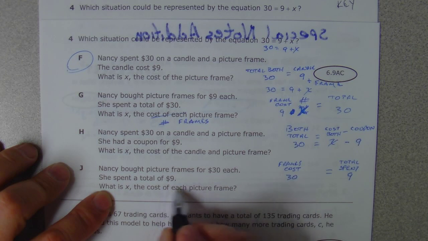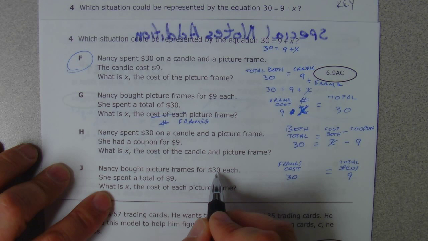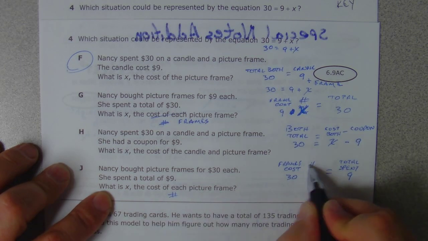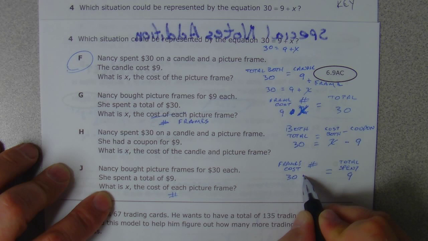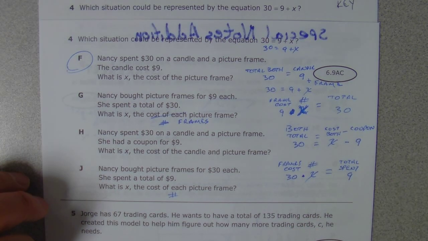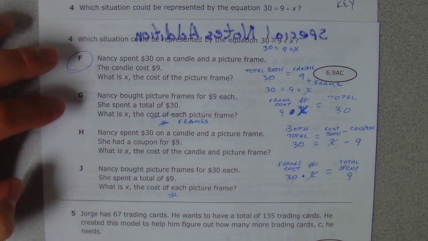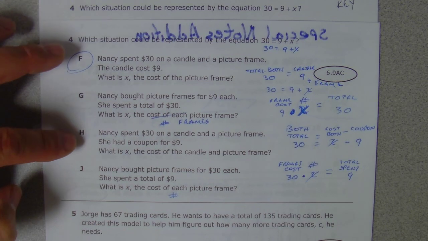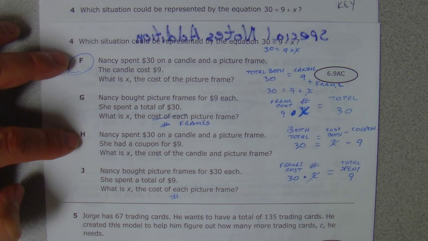Here again, this probably was misworded, because it doesn't make any sense, because they've already told you what the cost of each picture frame was. So this probably should have been number of picture frames. So these two are the only ones that make any logical sense, and that's why I wanted to make sure that you saw them.